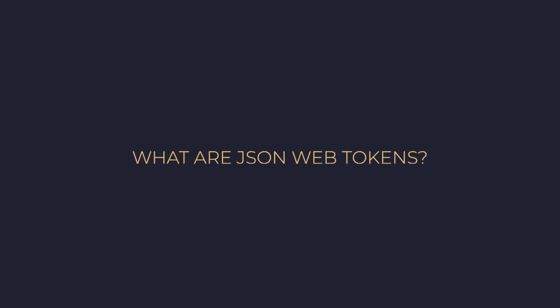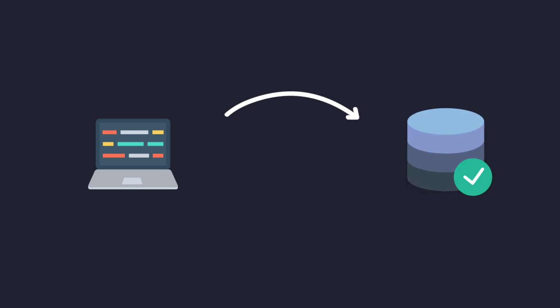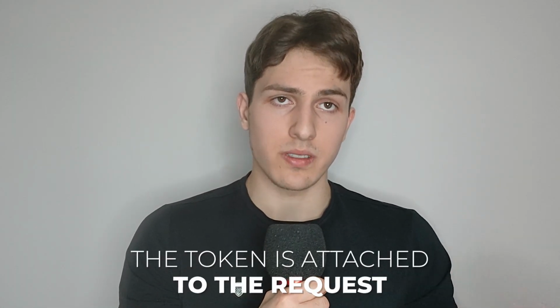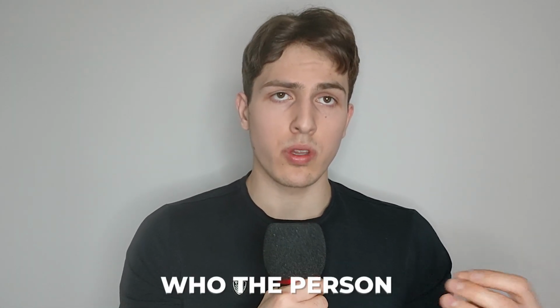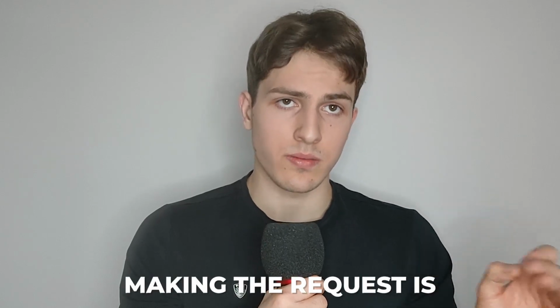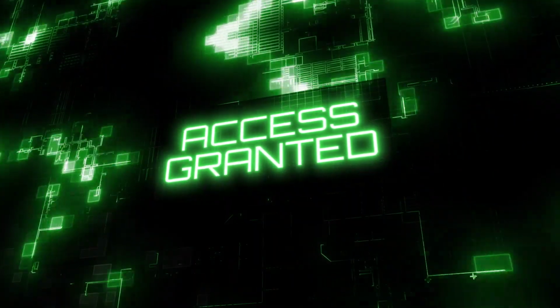What are JSON Web Tokens? When you log into a website that uses JWT, a request is sent to the backend server that checks if your credentials were correct. If yes, it generates an access token, which is then sent back to the frontend application, which saves it in the browser's local storage or as a cookie, where it is stored persistently, even if the browser is closed. Then, if you try to access a part of the application that requires login, the token is attached to the request, and now the backend server will know who the person making the request is. So it can either grant you the access to the resource or deny it.